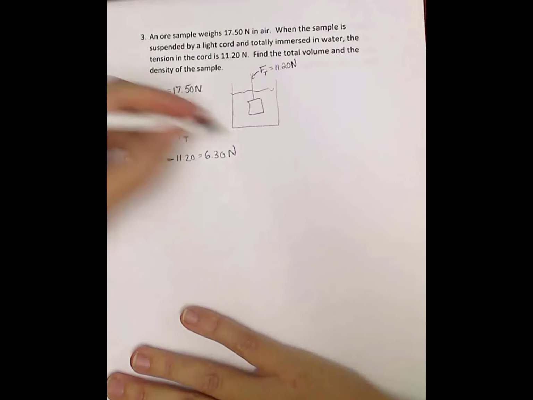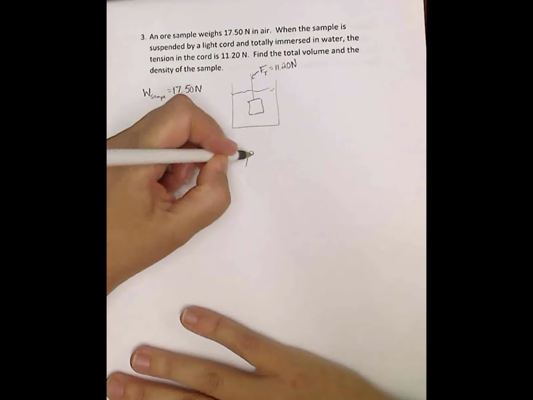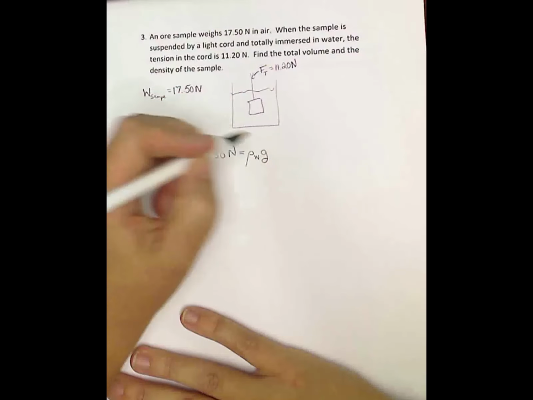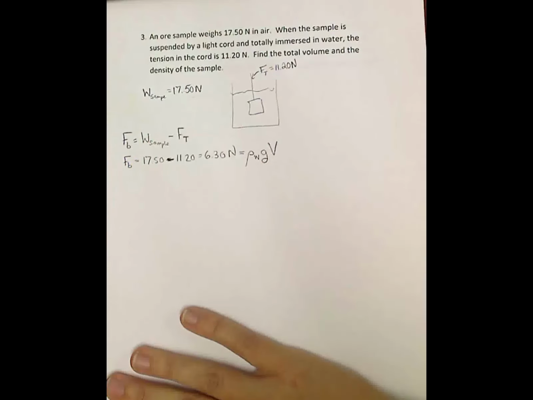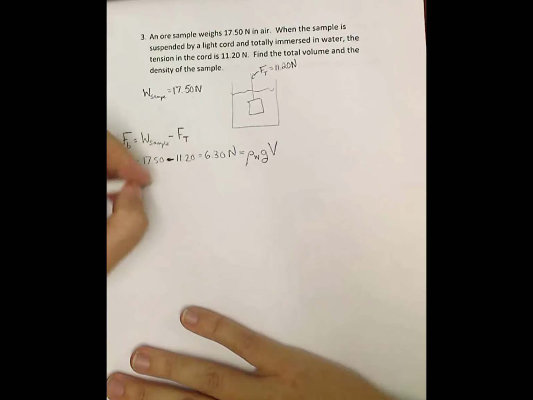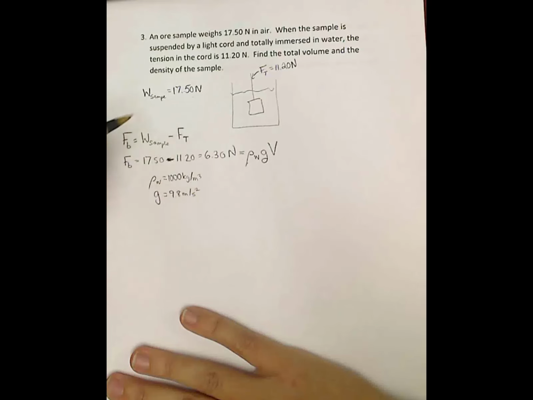We know the buoyant force is equal to the weight of the water displaced, so that's equal to the density of water times g times the volume of the sample. We know the density of water is 1,000 kilograms per cubic meter, and g is equal to 9.8 meters per second squared, so we can find the volume.